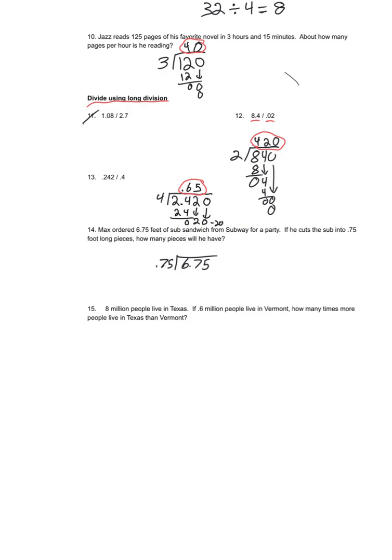We can take 0.75 and we'll move that decimal, make it nicer, turn it to 75, and then move this decimal twice for 675. Bigger numbers, yes, but no decimals, so it'll be nice numbers. So now 675 divided by 75. 75 can't go into 6, can't go into 7, or 67, sorry.